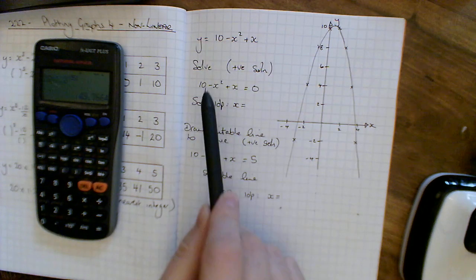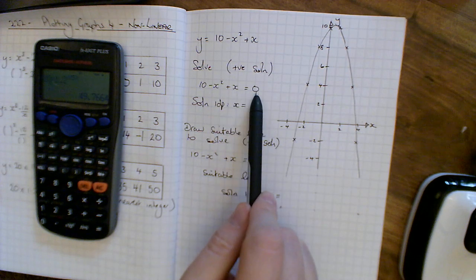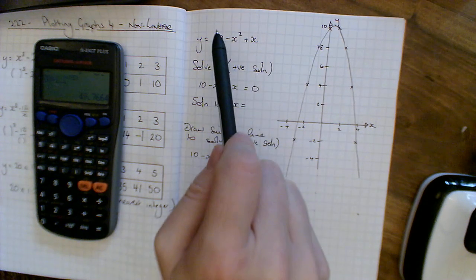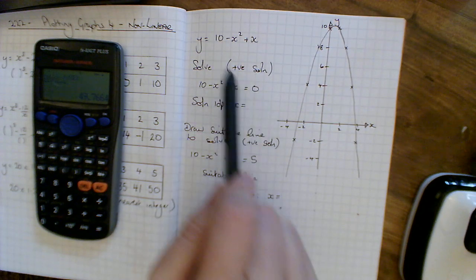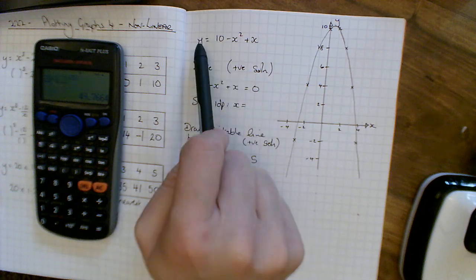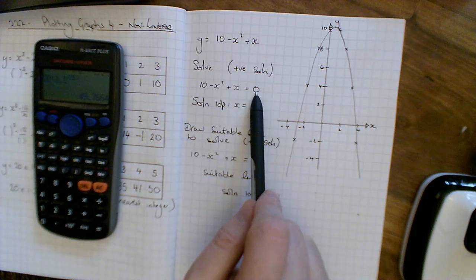I'm given a graph I'm going to solve, given a positive solution only. 10 minus x squared plus x equals 0. Oh, equals 0, right? So 10 minus x squared plus x equals y. 10 minus x squared plus x equals 0. So all I've done is they've let y equal 0. They changed the y into a 0. Okay, if you can see that.